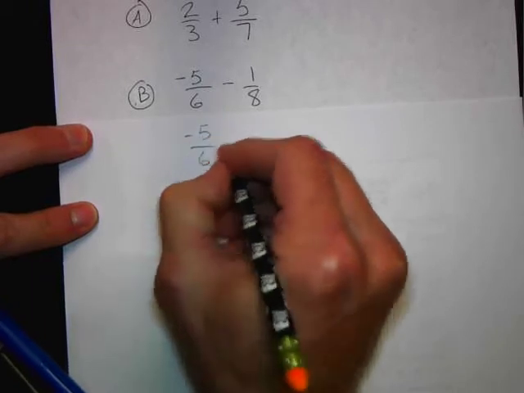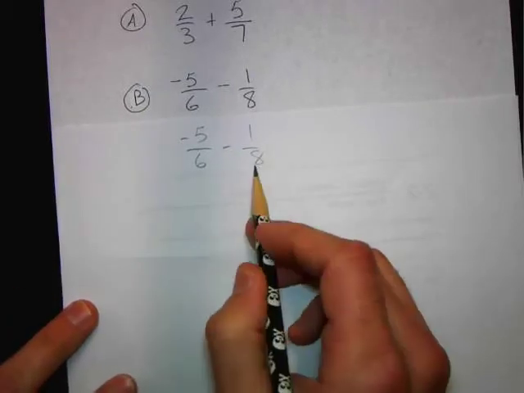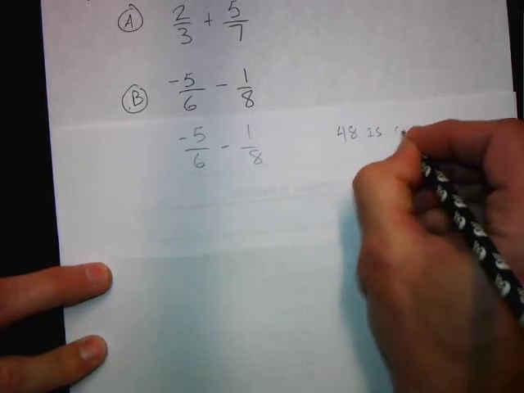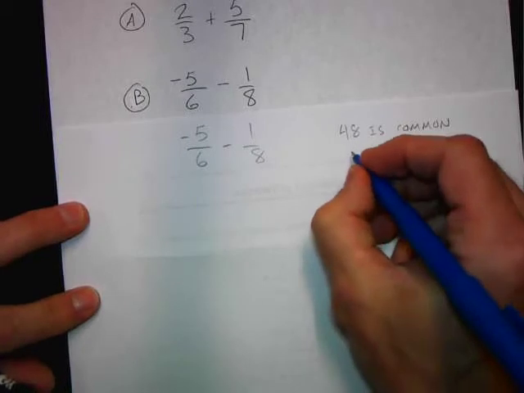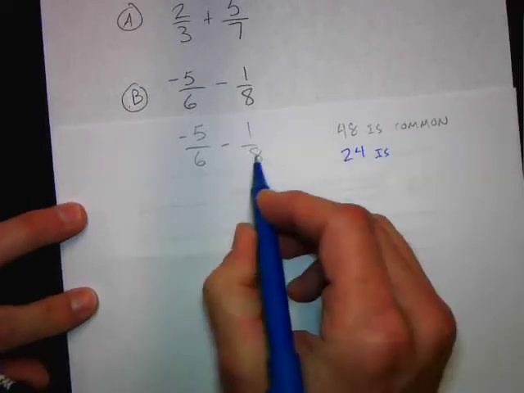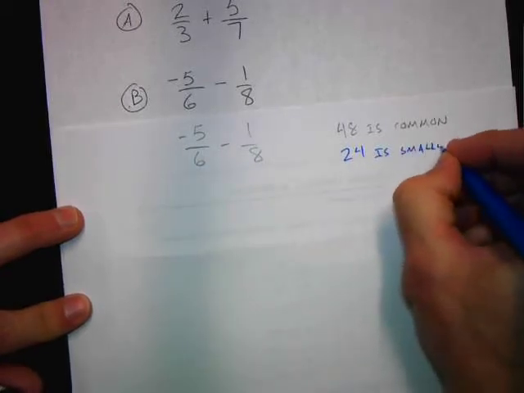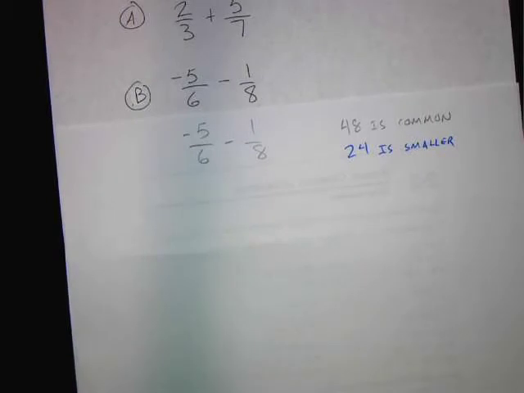So here's another example that deals with some more signs. We've got -5/6 minus 1/8. And we can find the common denominator by multiplying these two things together. It'll give us 48. Okay, so 48, no doubt, is common. But there is a smaller common denominator between 6 and 8. And the smallest common denominator is 24. Because 8 can go into 24, and 6 can go into 24. So 24 is a smaller common denominator. Okay, so that's what we can manipulate.